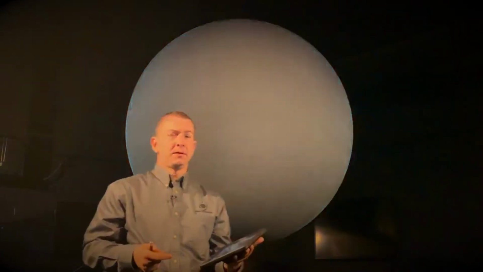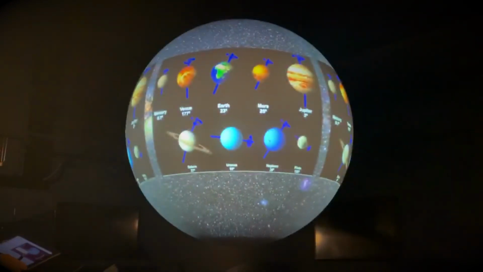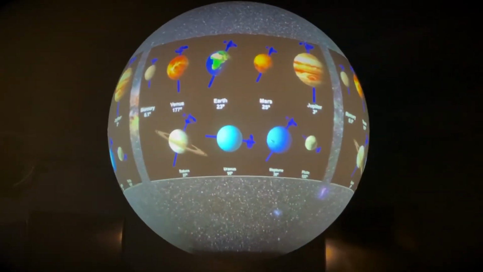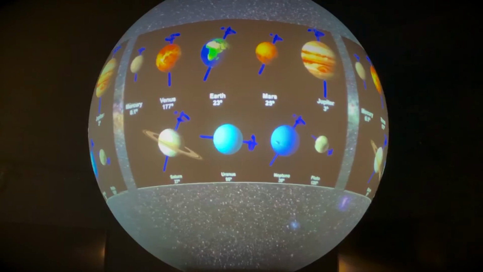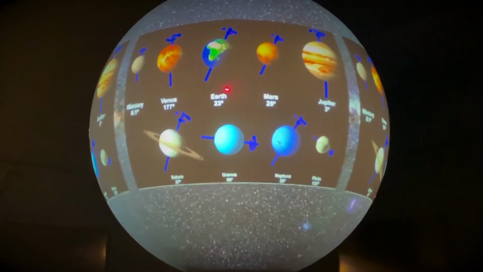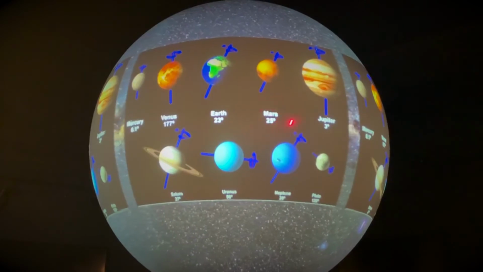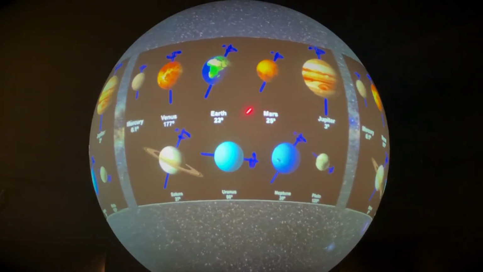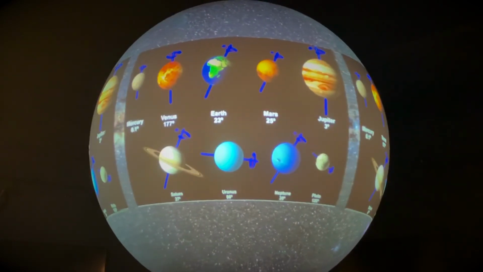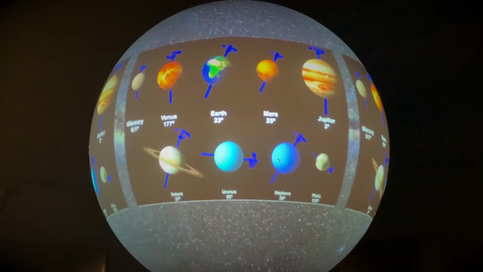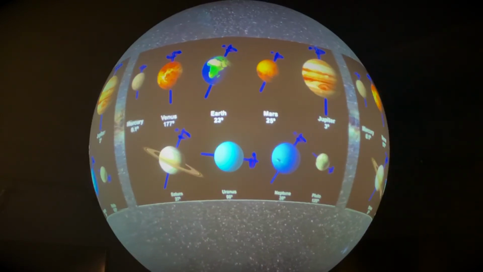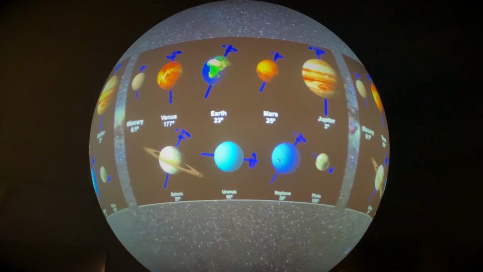And the answer is several of them are. This is a wonderful image showing all the planets and their tilts. Here is the Earth at 23 degrees, and Mars. Mars has a tilt very similar to the Earth, so we expect Mars to have seasons.